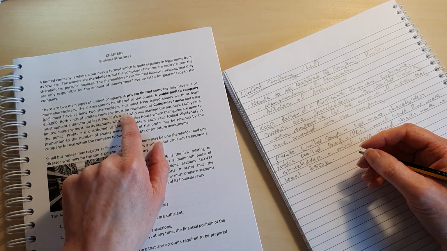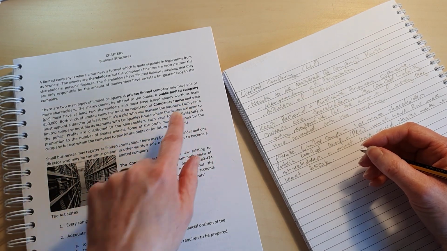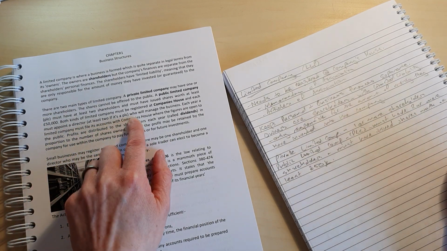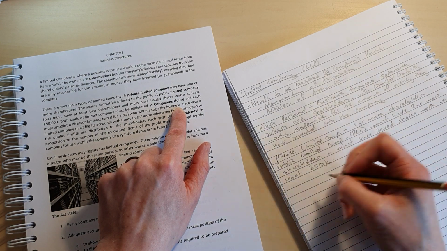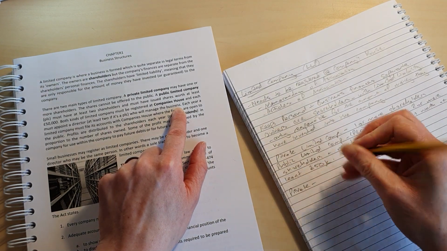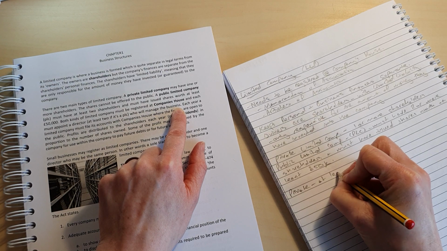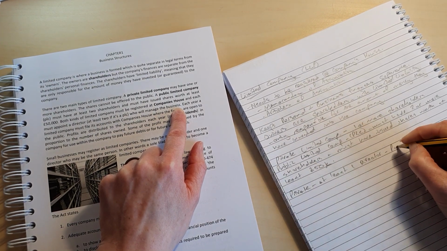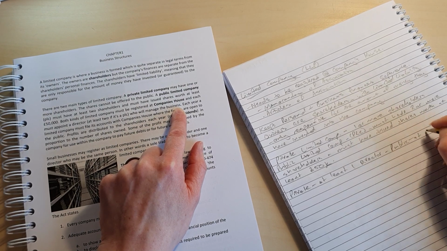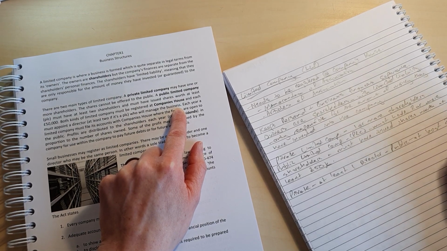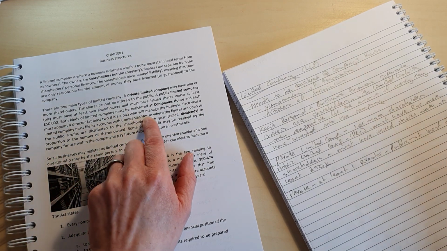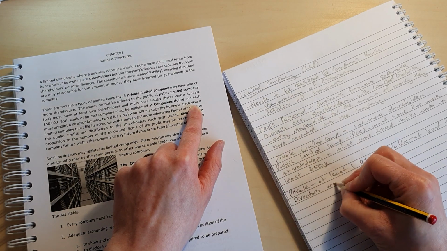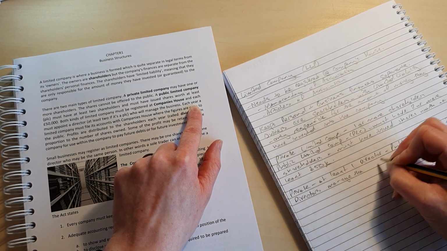Both kinds of limited company must be registered at Companies House, and each must appoint a bookkeeper and a director, at least two if it's a PLC. Directors manage the business.